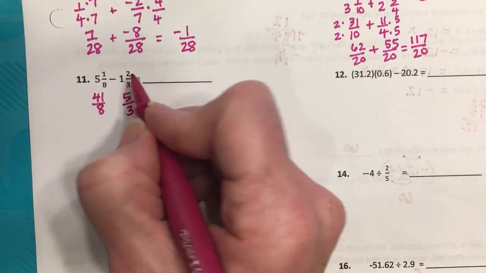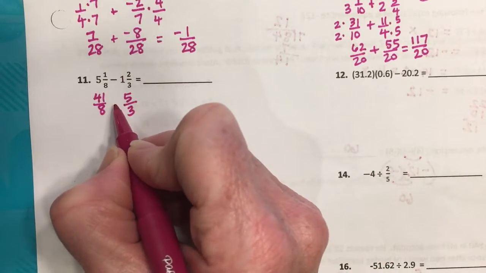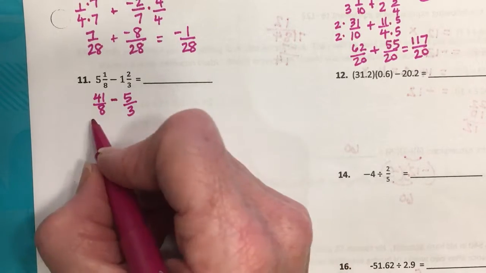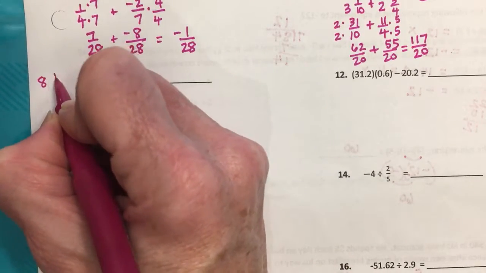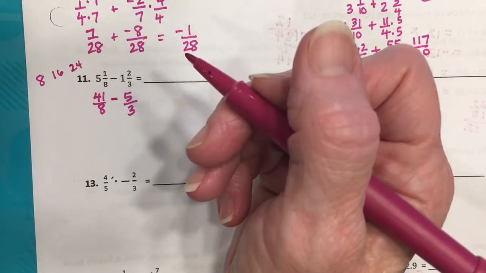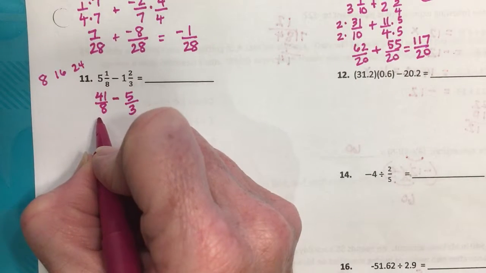You could do keep, change, but since this looks kind of like a normal subtraction problem, I'm just going to leave it as subtraction. I do need to find a common denominator. So the multiples of 8 are 8, 16, and 24. I know that 3 times 8 is 24, so that's also a multiple of 3. So that's going to be my common denominator.